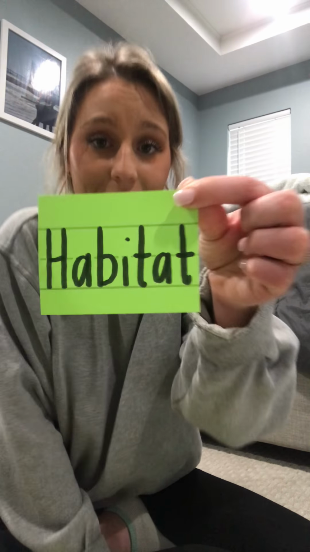A basic need of a polar bear is that it needs to be in what kind of weather? Cold weather, right? So it's very important that animals stay in their habitat so that they can survive, right? Their basic needs have to be met in that environment, in that habitat, so that it can survive.